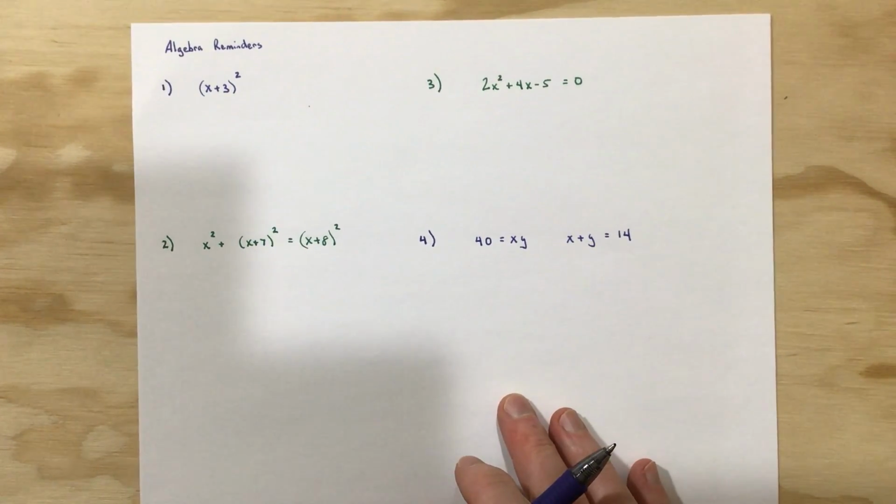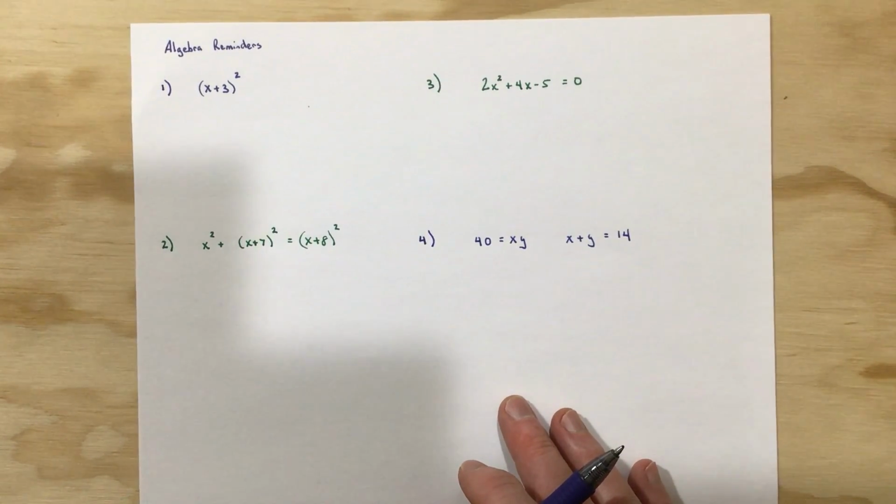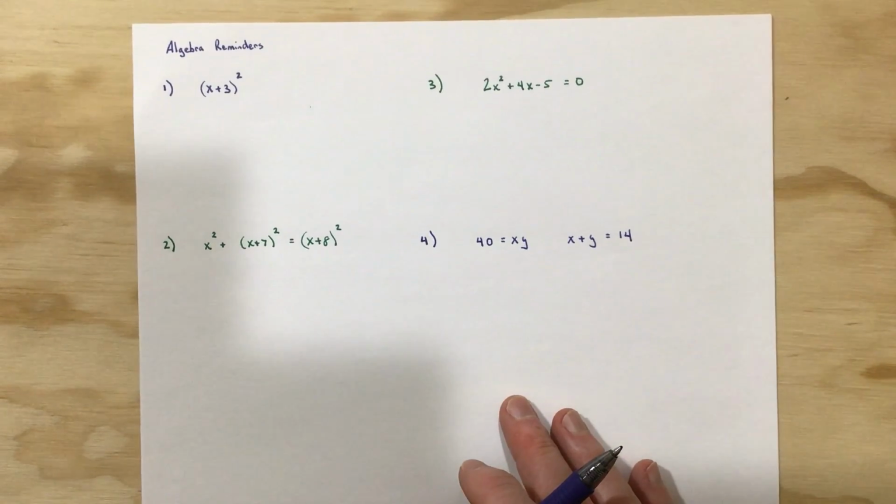Okay, I'm going to take you through some algebra reminders. These are all things that we've learned already. Sometimes it's distributing, quadratic formula, factoring, substitution, radicals, things like that. Just things that are going to pop up in this unit that I thought maybe you could get a quick review of. Okay, so I'm just going to work through these.